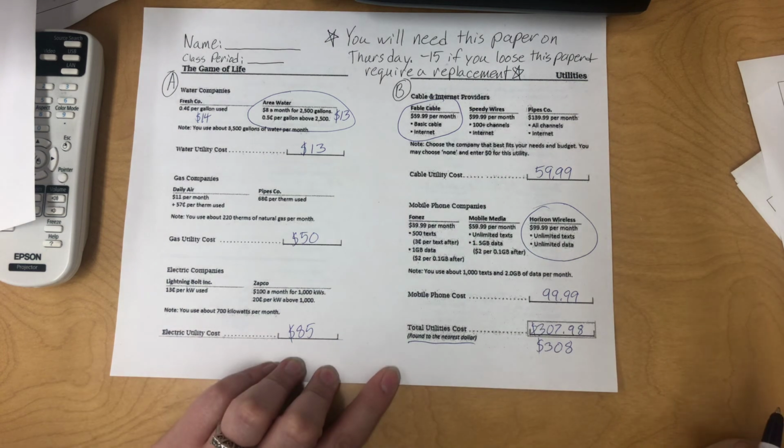So now I am done with this side. See the next video for how to do the other side.